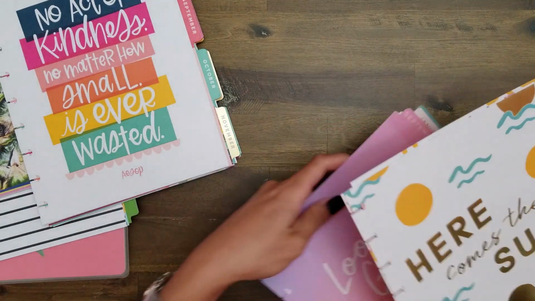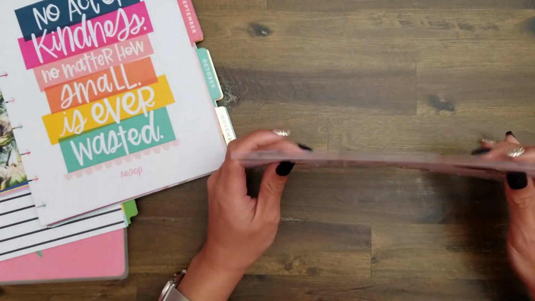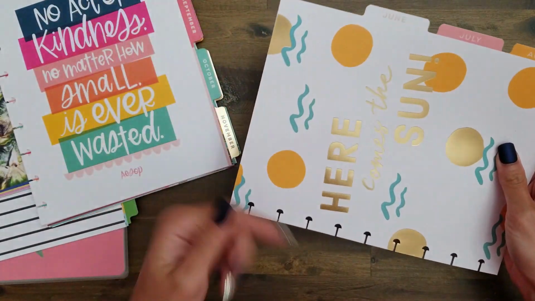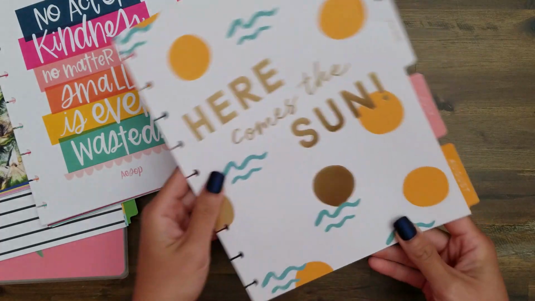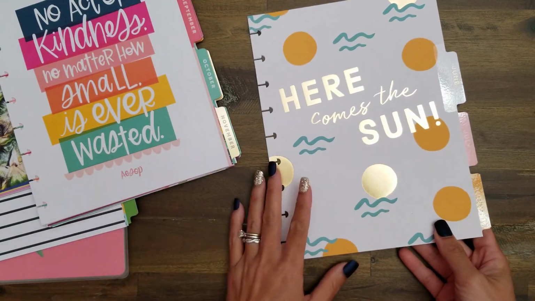The rest of these will go into its actual planner, and will be housed separately until I need to use them. So this is what I have for June, July, August. All right, that makes sense to me. I'm just like, okay, that works.